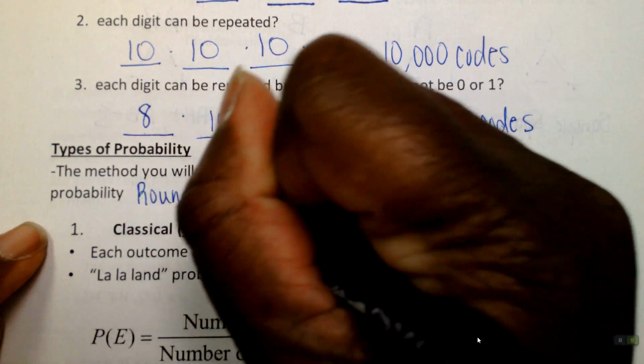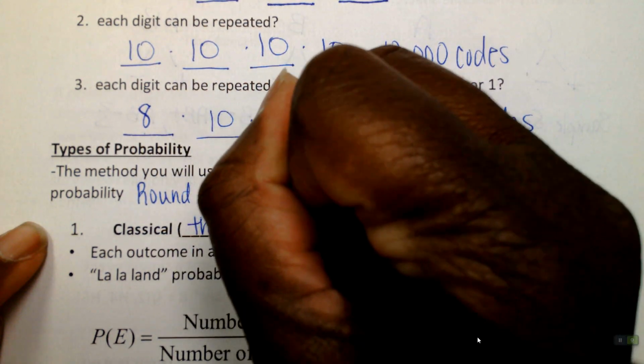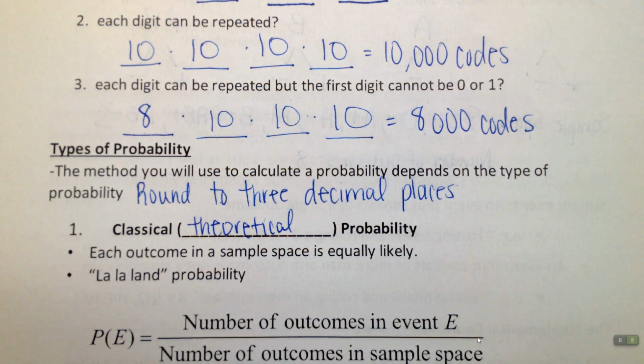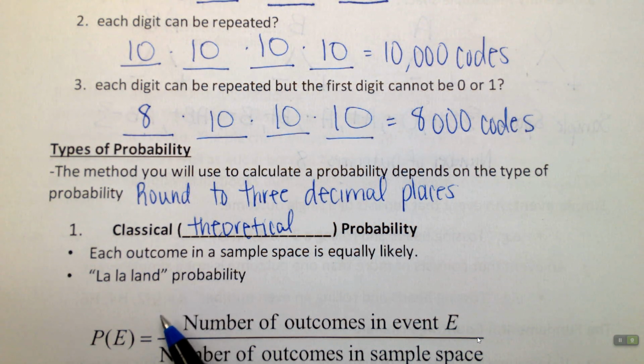So the first type of probability we're going to be working with is called the classical, or sometimes they'll call it theoretical probability. Each outcome in a sample space is equally likely to happen. I call this a la-la land probability, because this is what happens in a perfect world. In a perfect world, if I roll a 6-sided die 6 times, I'll get 1 the first time, 2 the second time, 3 the third time, and so forth.